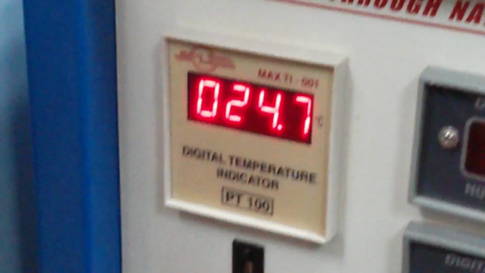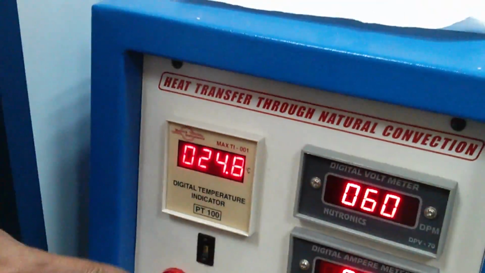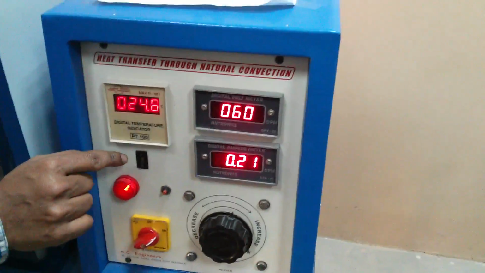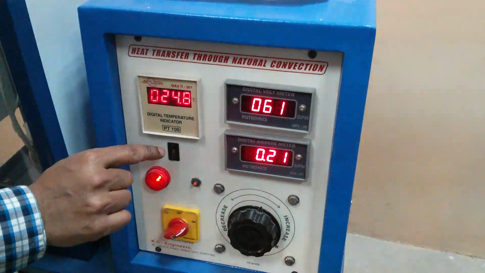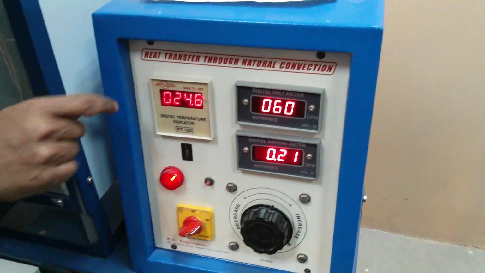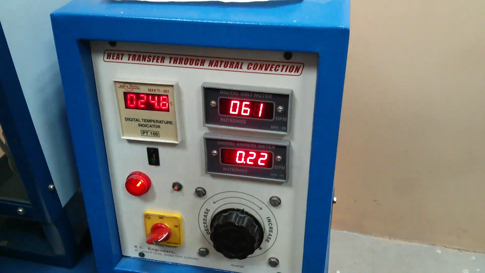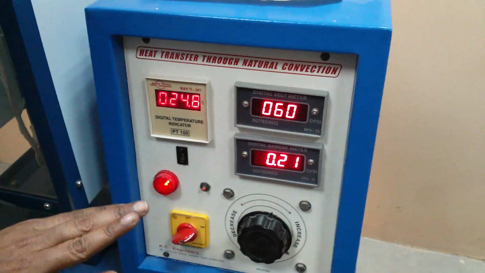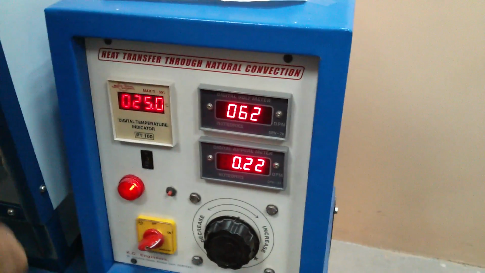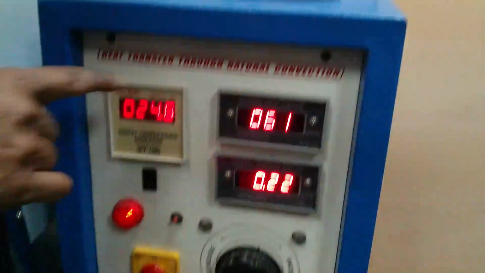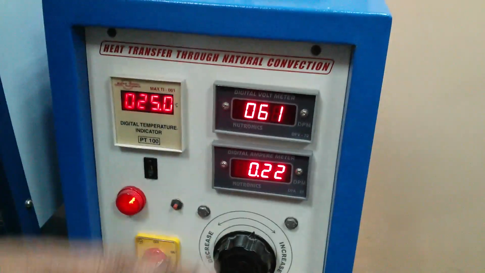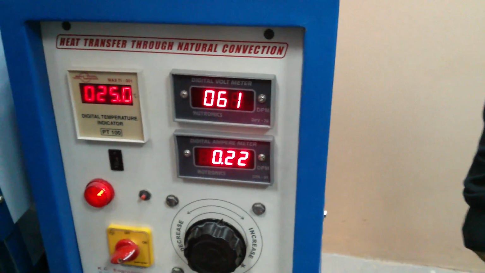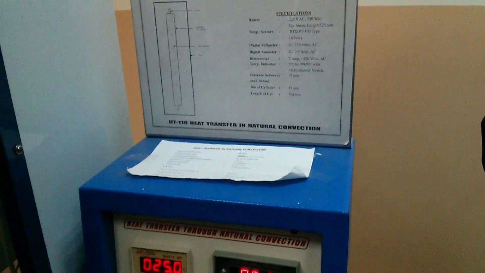Now the voltage is set, I keep the temperature sensor at T1 and observe the temperature, waiting for it to become steady. Once T1 becomes steady, I assume all the other temperatures also become steady, and immediately I note down all the other temperatures, T1, T2, T3 up to T8.